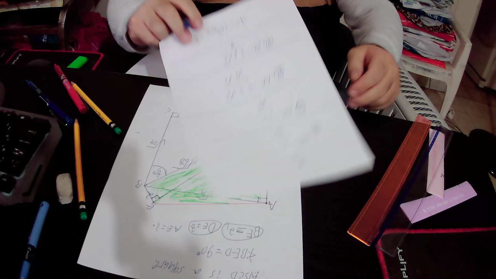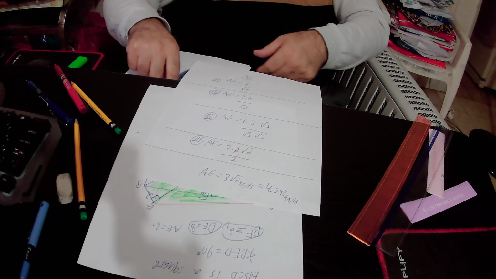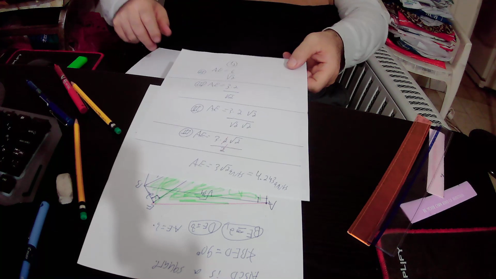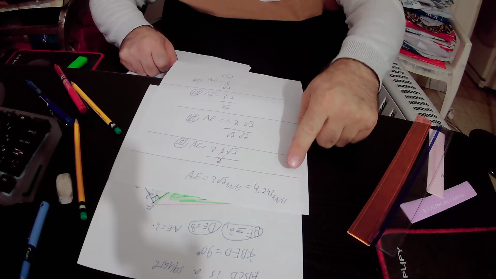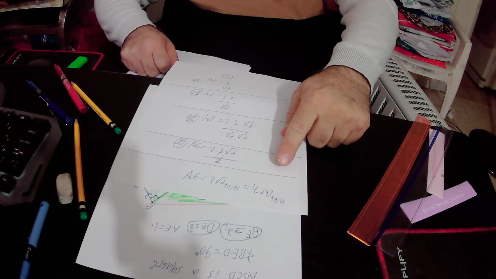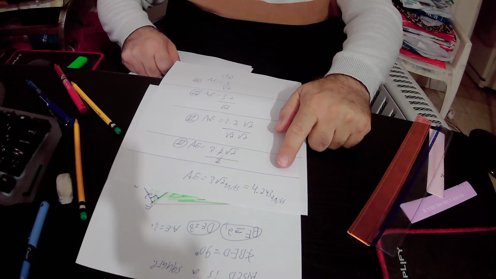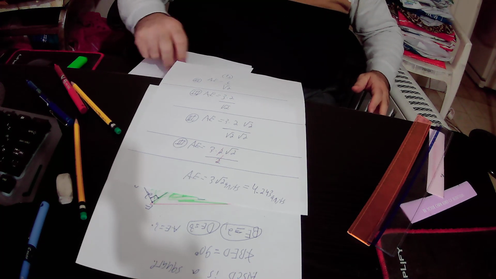So I will repeat the answer again. The answer to the question is that line segment AE equals either 3 times root 2 units, or in terms of numbers, 4.243 units. Okay, that is the answer to the question.